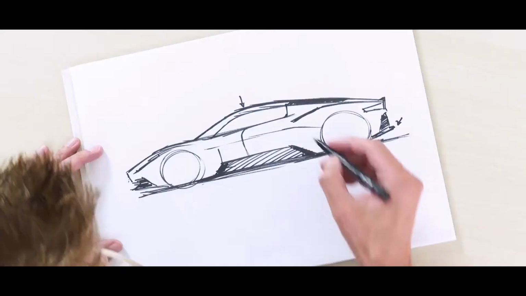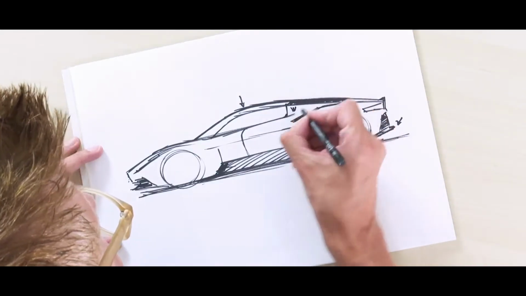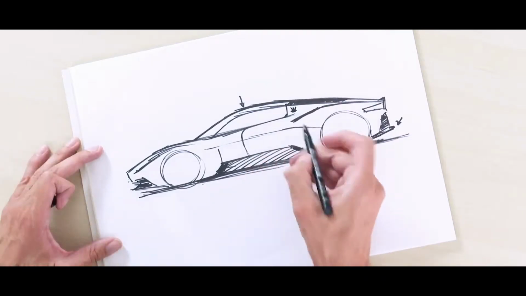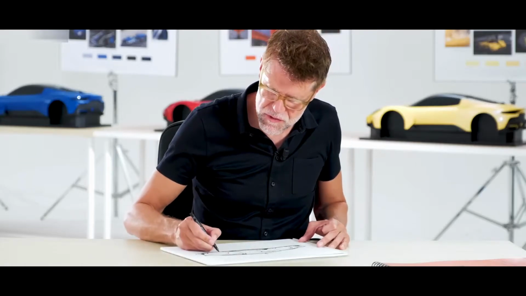To get away with this kind of pure approach to design and to avoid this kind of distraction of unnecessary graphics, unnecessary air intakes, we focused on a few very iconic elements to give this car character, whether it's the trident on that typical triangular C-post, but also the wheels.